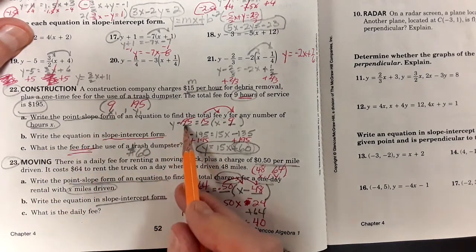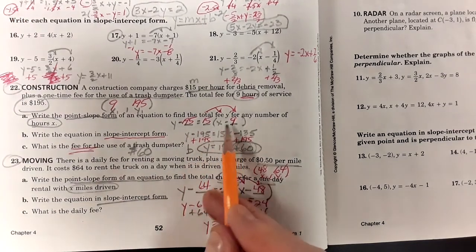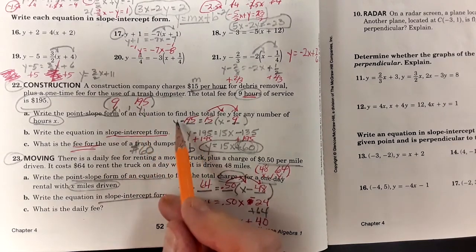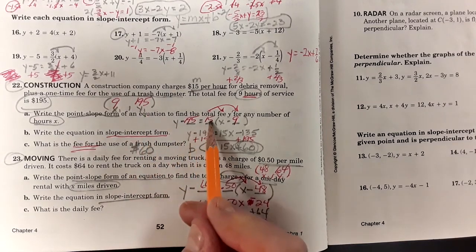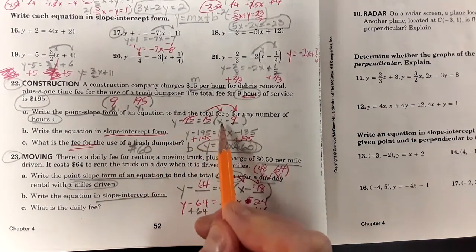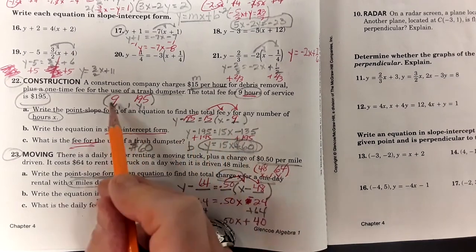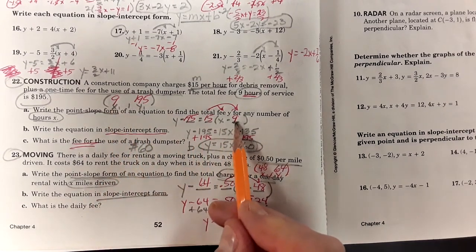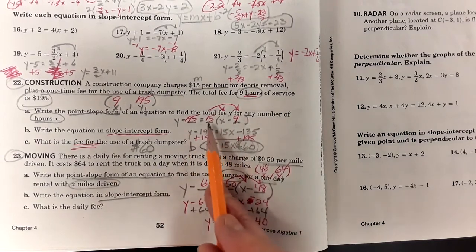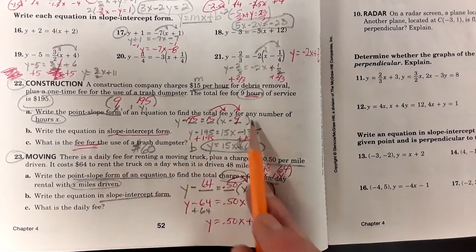So that's Y minus blank equals blank times X minus blank, so you got to fill in the blanks. The Y1 is 195, because that's Y minus Y1 equals M. M is your slope or rate of change, 15, times X minus blank. And your blank here is 9, because that's X1. Then you simplify by distributing to get slope-intercept form. This is your point slope form.